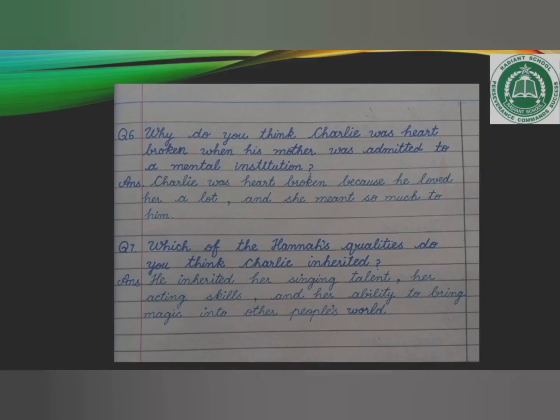He inherited her singing talent, comma, her acting skills, and her ability to bring magic into other people's world.